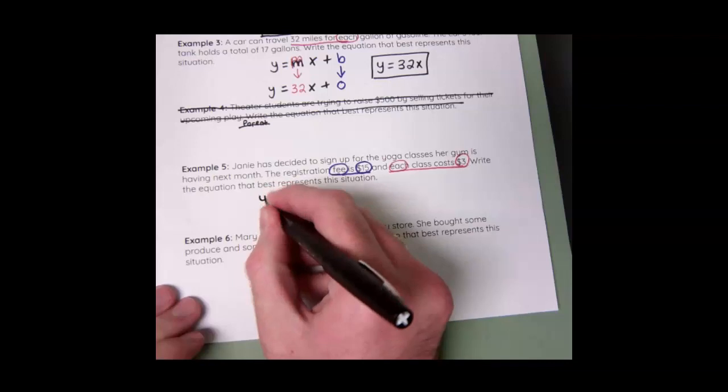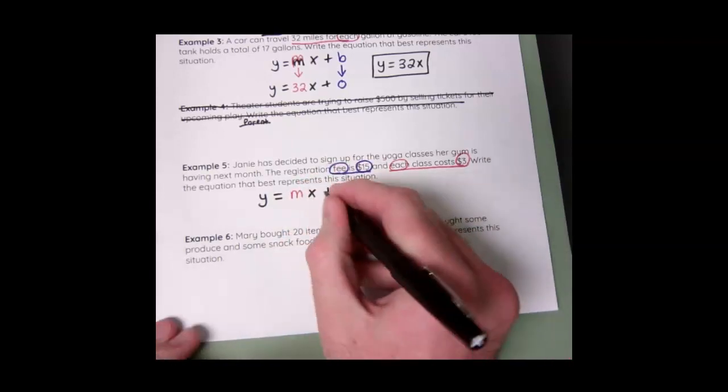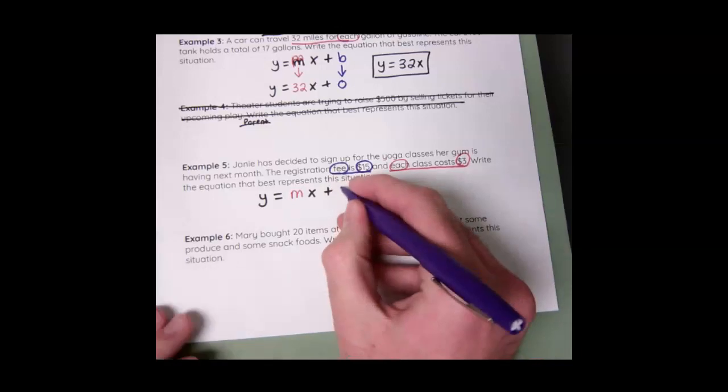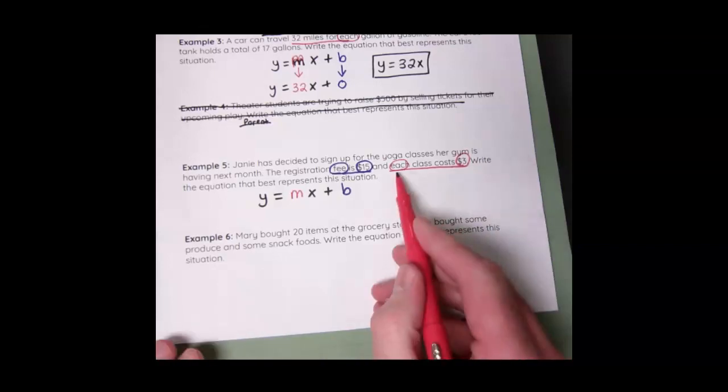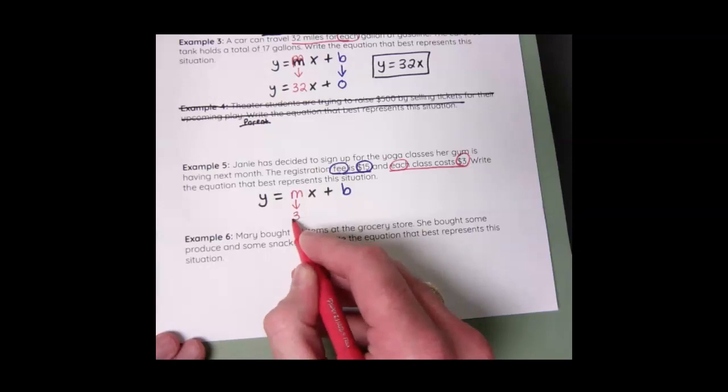So, since we had some buzzwords in here that mean slope-intercept form, we're going to write it in slope-intercept form. Y equals mx plus b. So this would be our slope, x plus b, our y-intercept. Okay, so we would fill in the blanks. So our slope, as we just determined, each class costs $3. So our slope is 3.